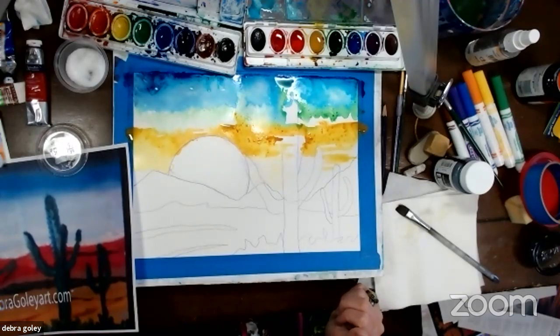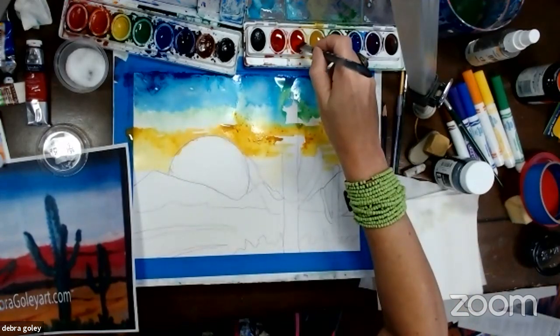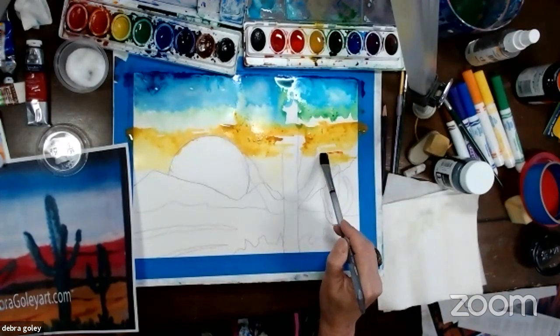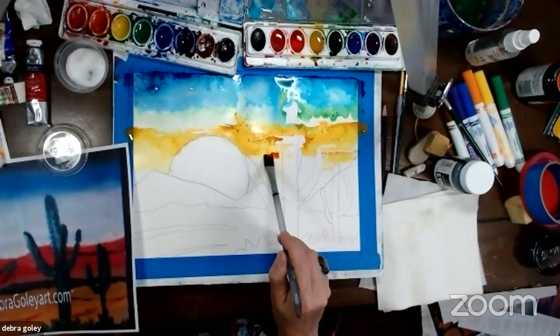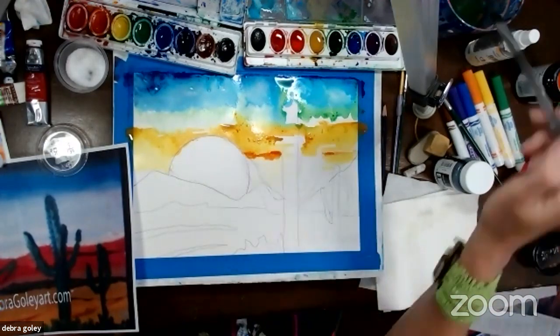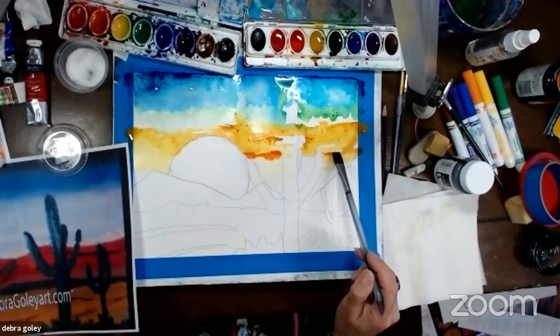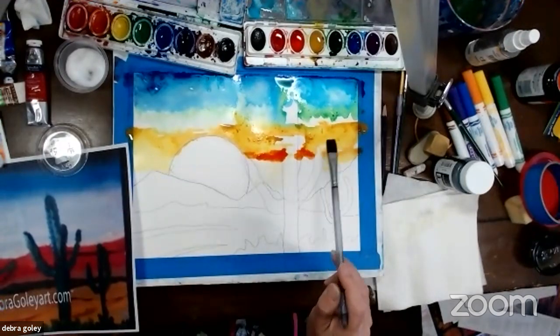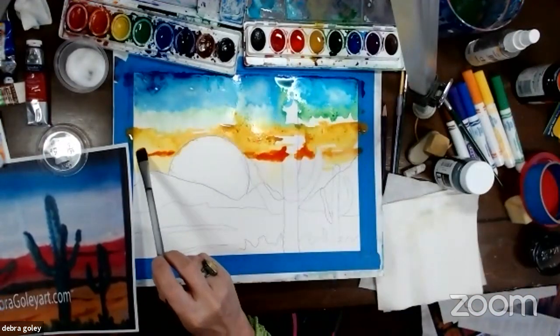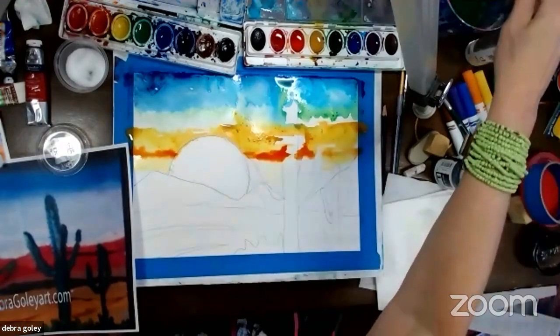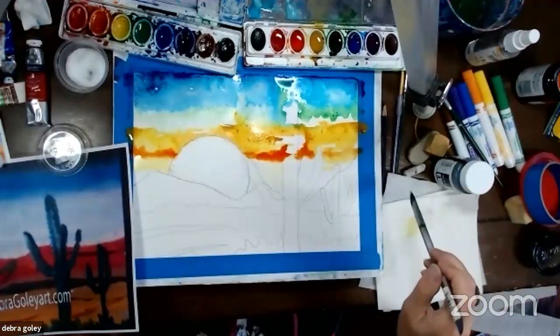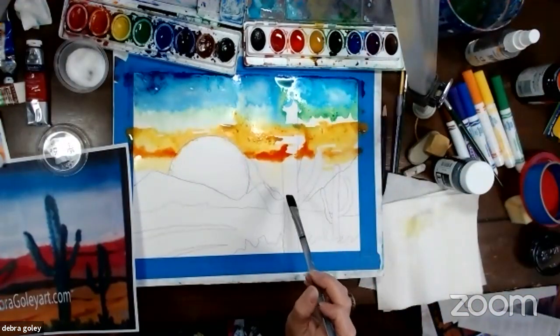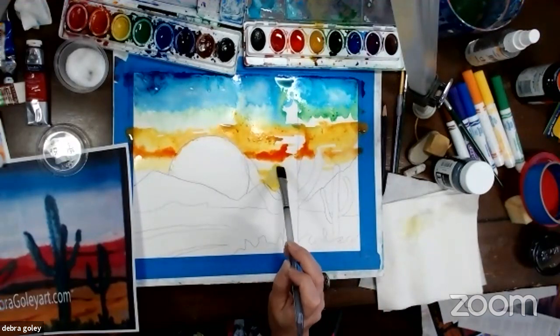I'm going to put a little bit of orange into mine next. So let's try some orange in there. But I could add this later too once things dry. Let's see what happens when I add a little bit of orange. I love how the colors mix together. Okay, I'll put a little bit more orange down here.